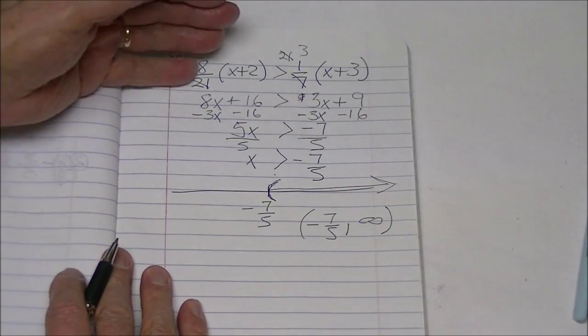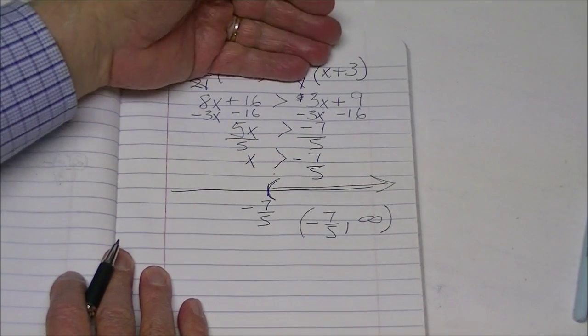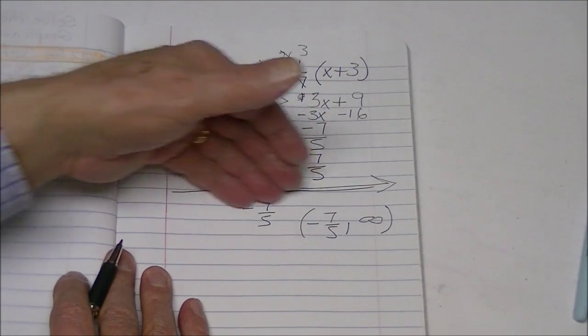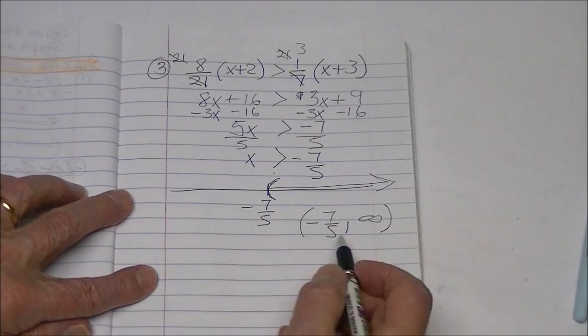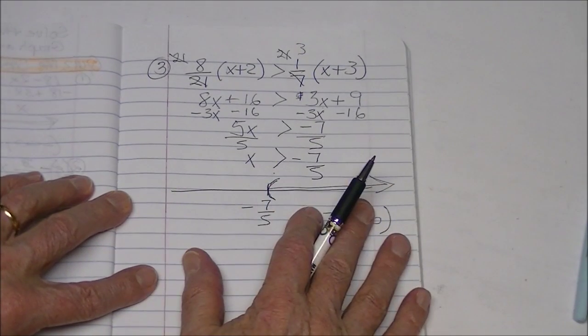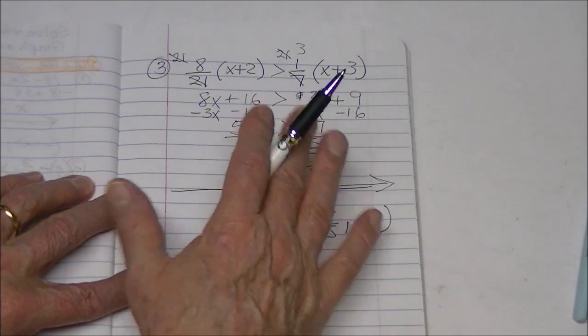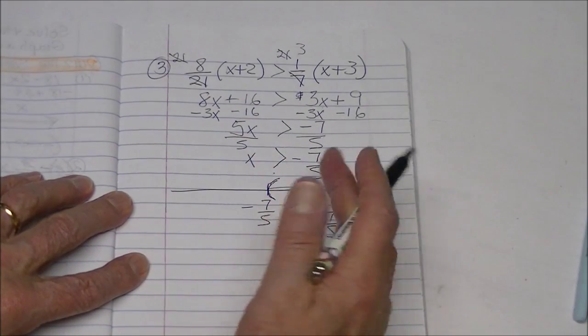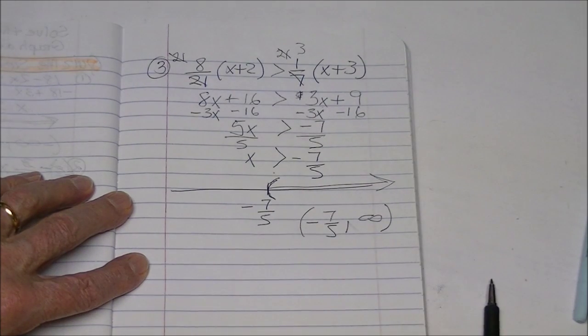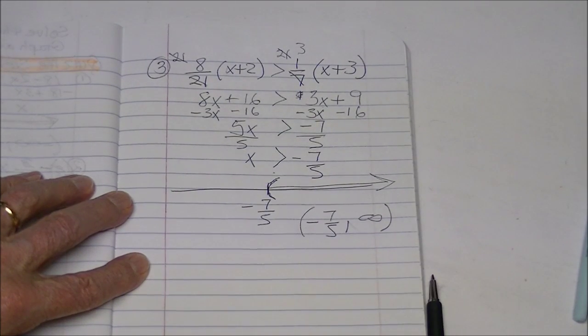So again, this is what we're looking for. You've written the problem, you're showing the solution, and then you're doing the graph and interval notation. This is what I want to see in your homework logs. And again, many of you are doing it this way, but some were leaving out some of the middle steps, which is not good. Okay, there's a little summary.